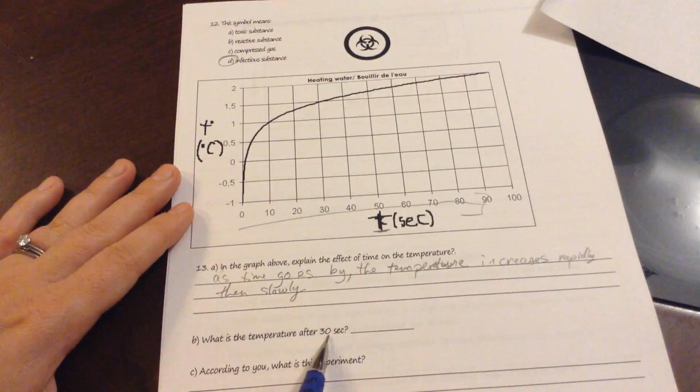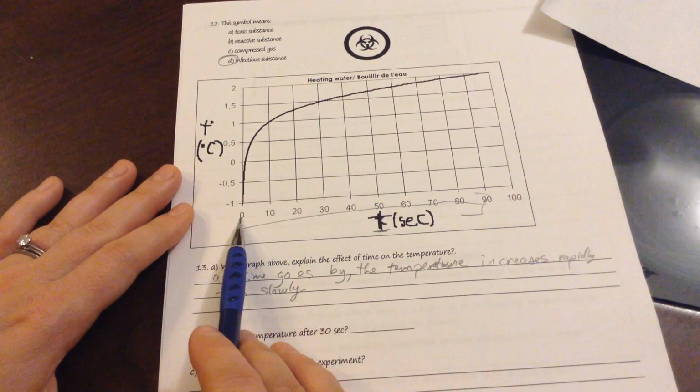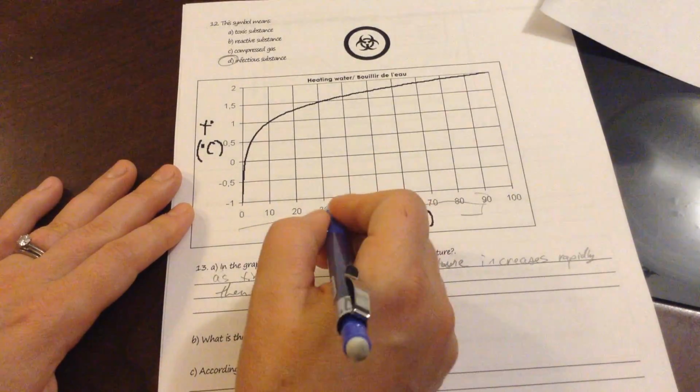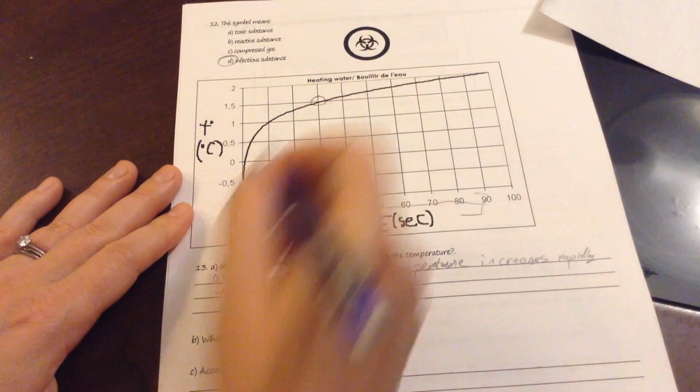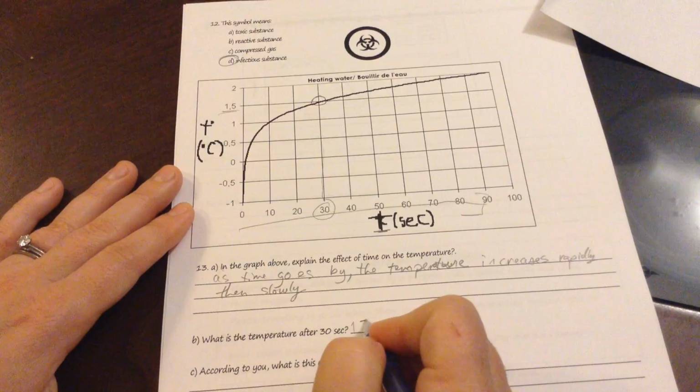What was the temperature after 30 seconds? So you have to look at your graph. This is the temperature, the time 30 seconds. So after 30 seconds, you're looking at 1.5 degrees Celsius.